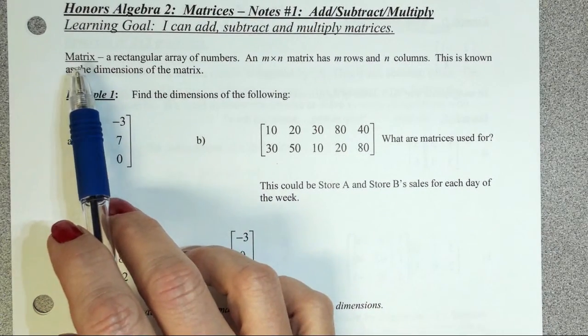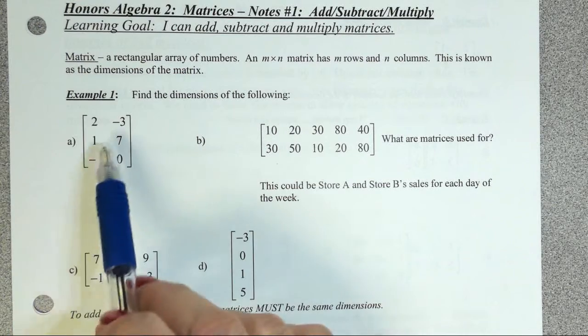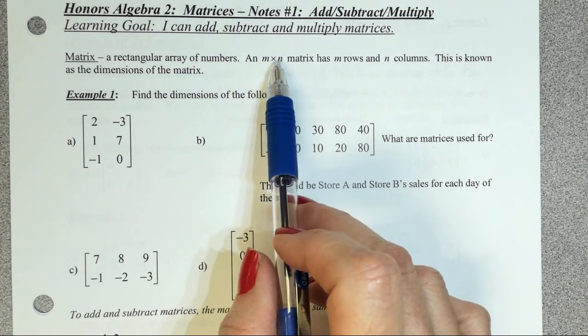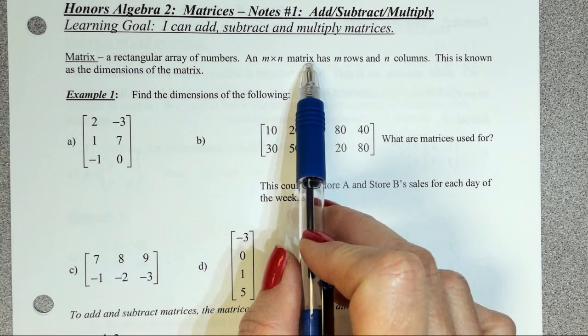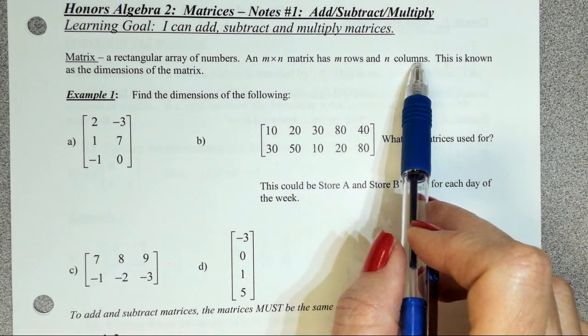First of all, you have to understand what a matrix is. It's just a rectangular array of numbers. It's a way of organizing information. So if we have a matrix, we call it an M by N matrix. And we say that it has M rows and N columns.